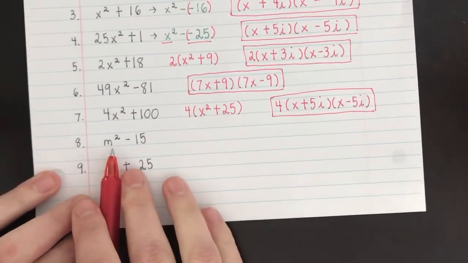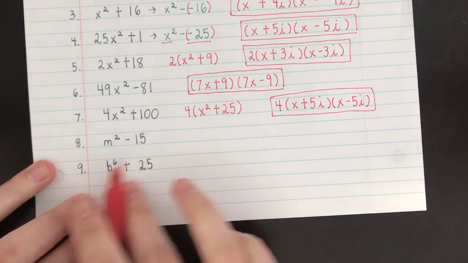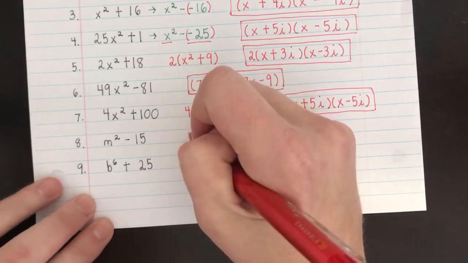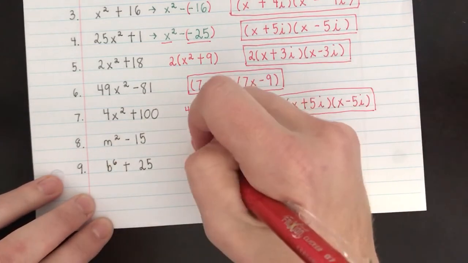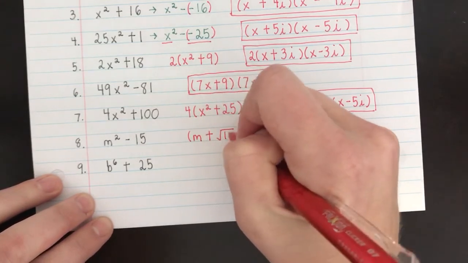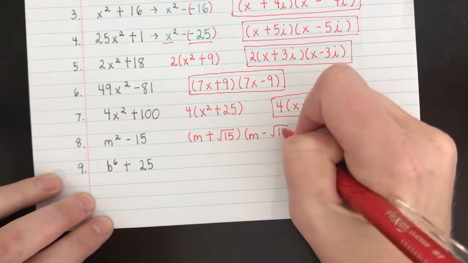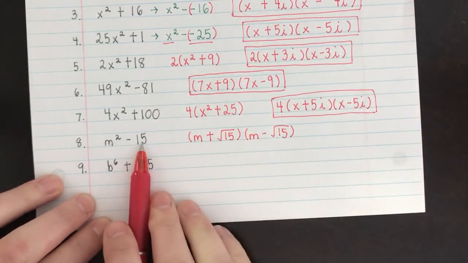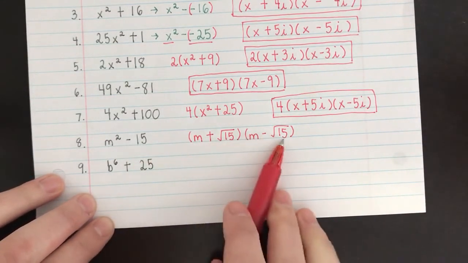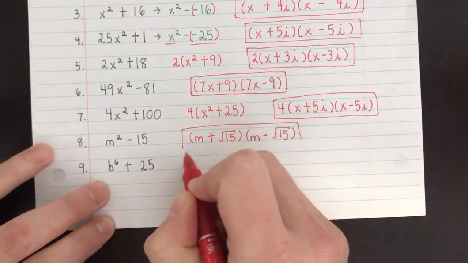Okay, let's practice the next one. m squared minus 15. So no GCF, and it's a difference, it's not a sum, so this would be m plus square root of 15, m minus square root of 15. Because again, the square root of 15 is not a pretty number, so we're just going to leave it like that.